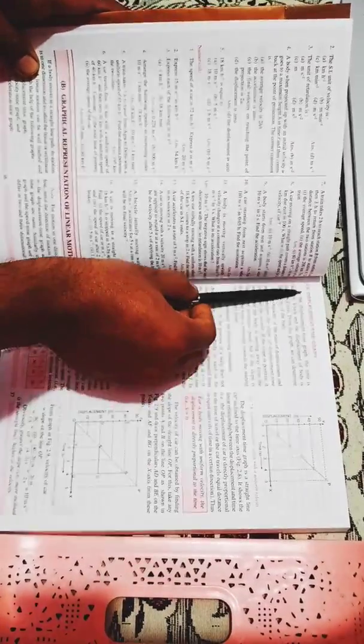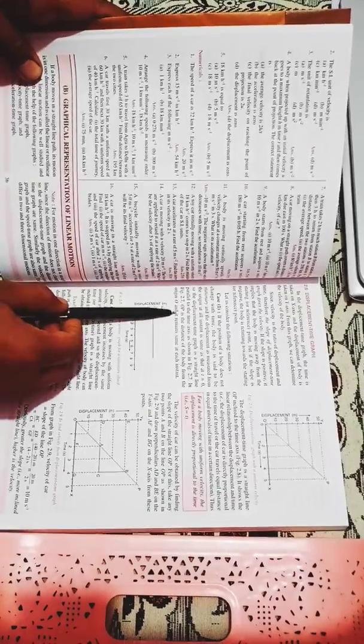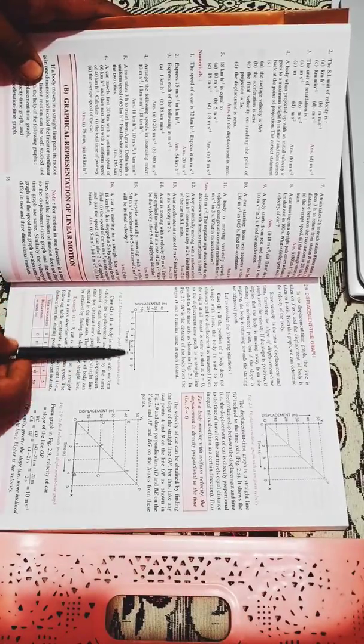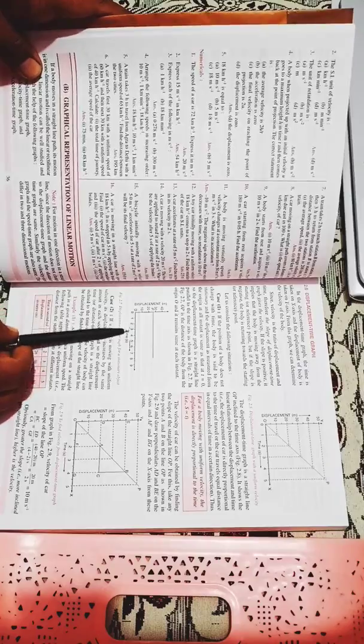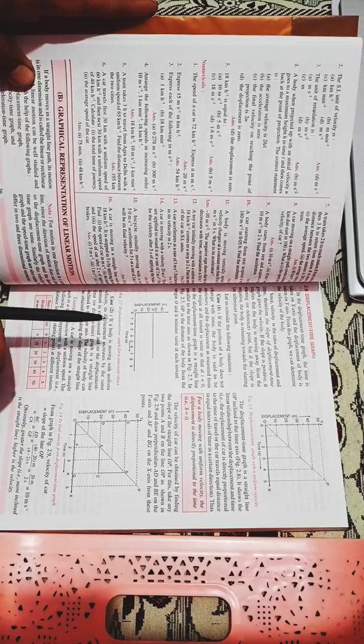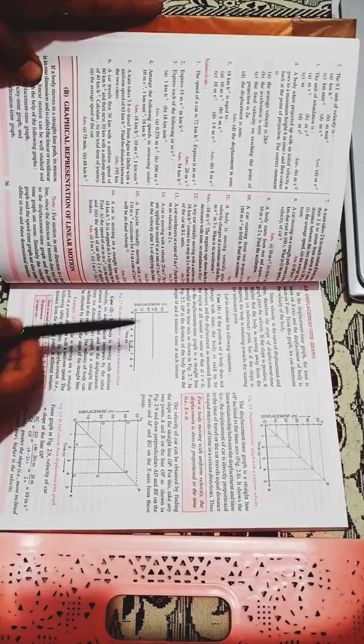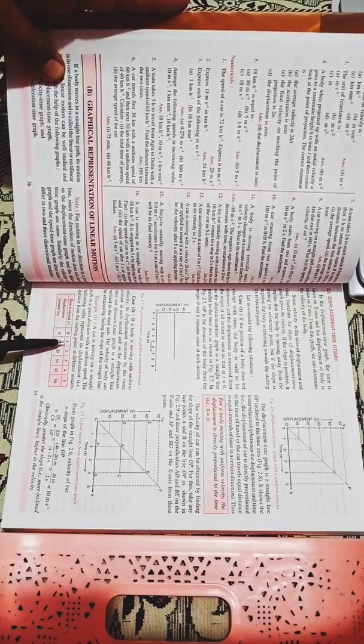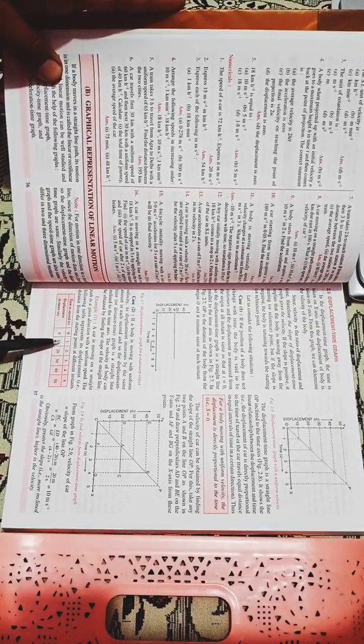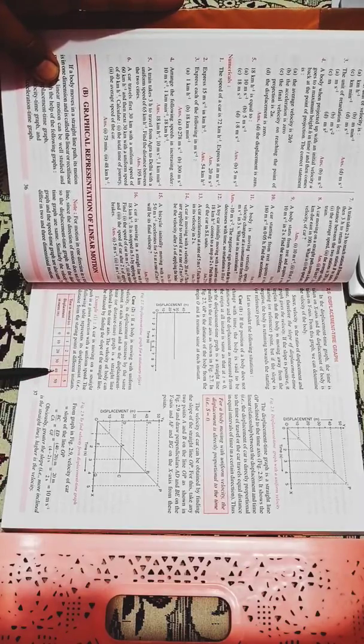What is this displacement time graph? Displacement we are going to take on the y-axis and time we are going to take on the x-axis. Suppose an object is in motion. When an object is in motion, it is going to start moving from one place to another place with respect to time. So here the tabulation is given: in the first second how much distance it has covered, in the second second how much distance it has covered, in the third second, in the fourth second.